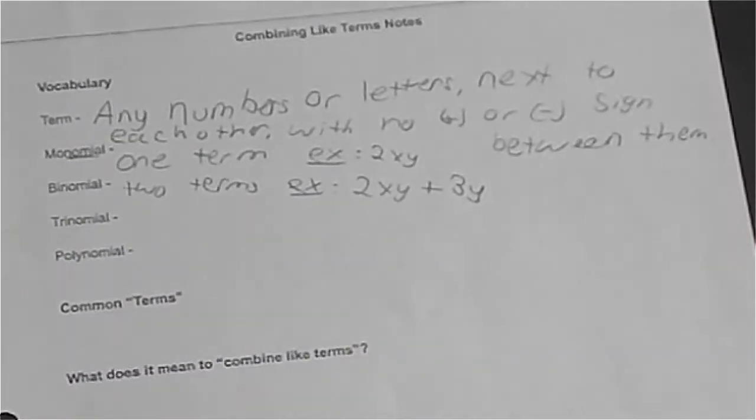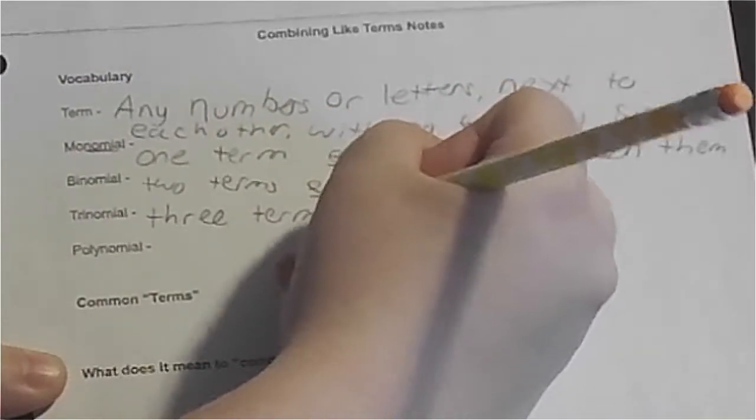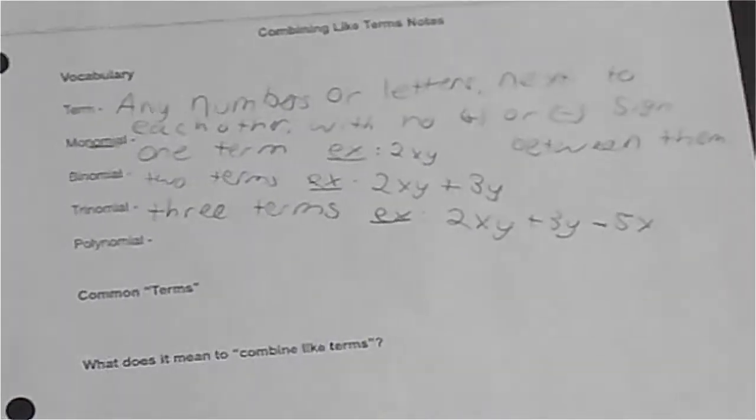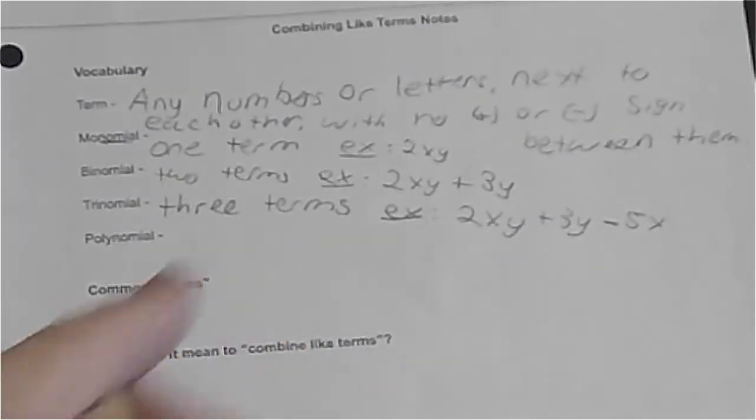Our next word is trinomial. Tri means three, so it's three terms. For example, we could have 2xy plus 3y minus 5x. And the 5x is a whole different term because it's separated by this minus sign. And finally, polynomial. Poly means many. So polynomial is more than three terms.